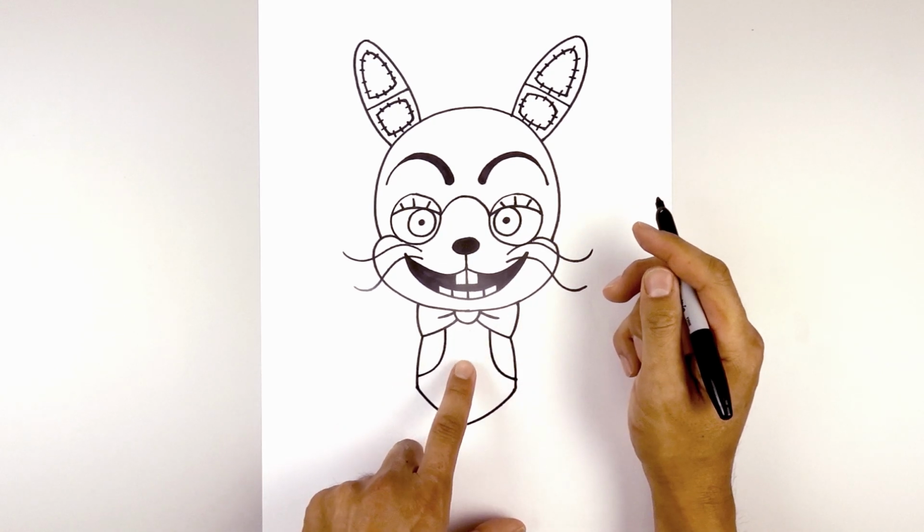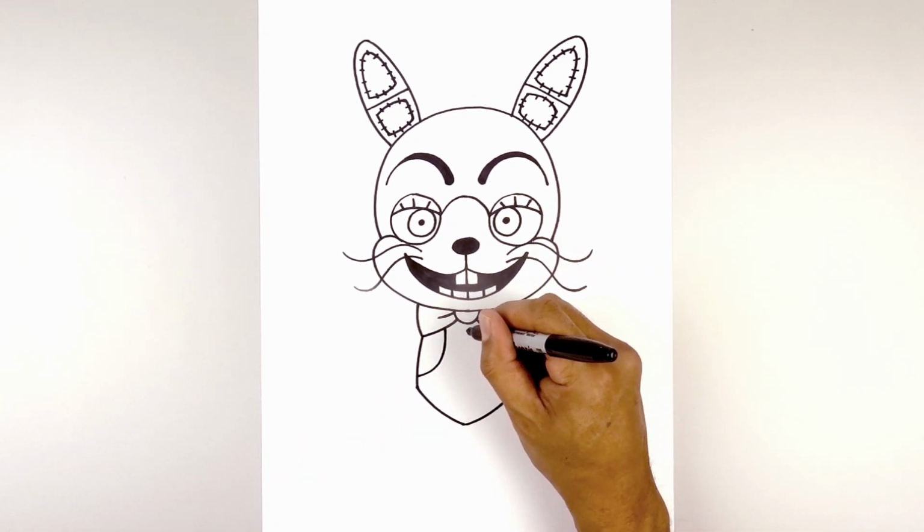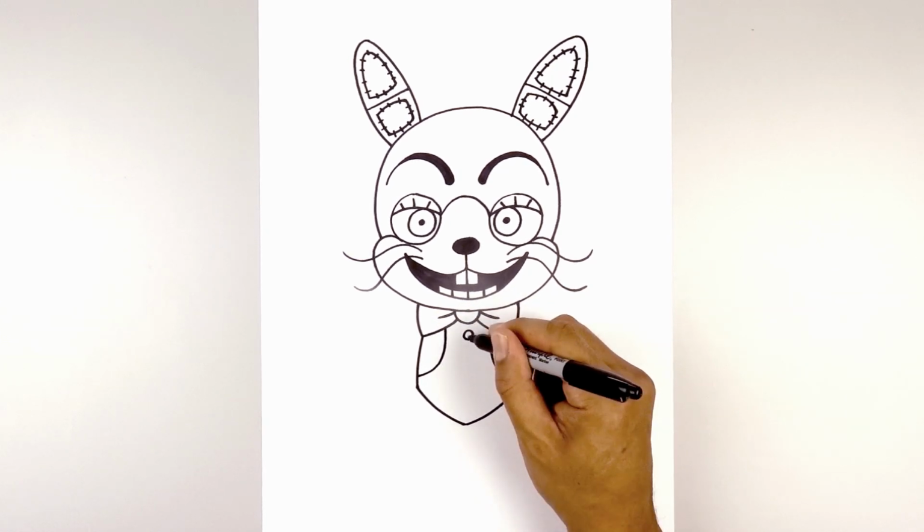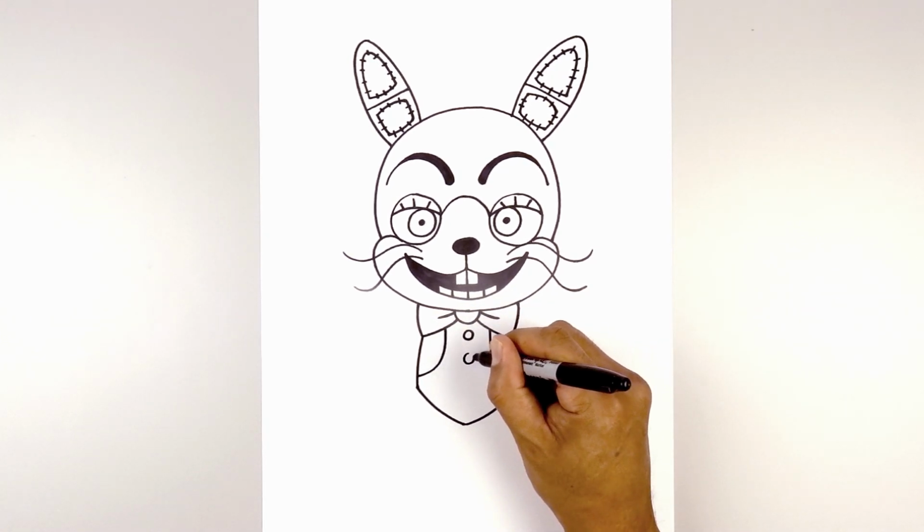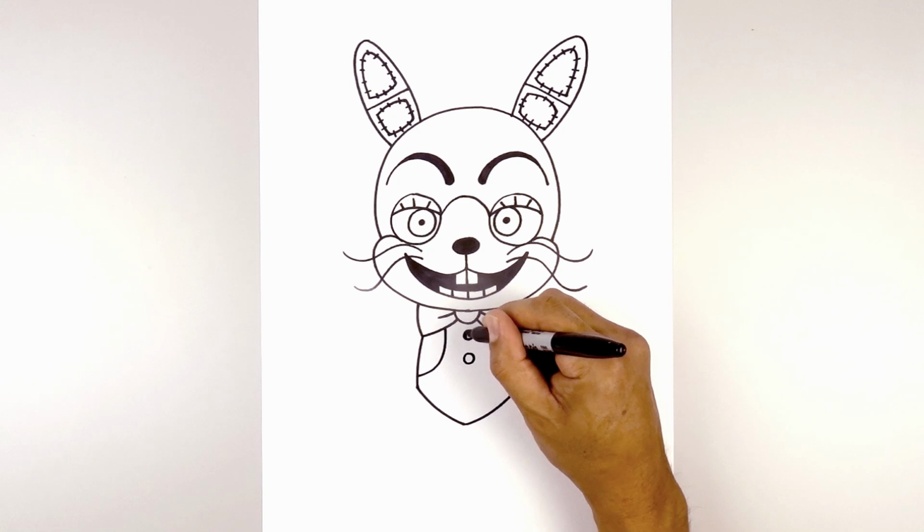Now we're going to add two large buttons in the center. So we'll draw a circle on the top, move down, and draw the second one. And then we're going to fill those buttons in black.